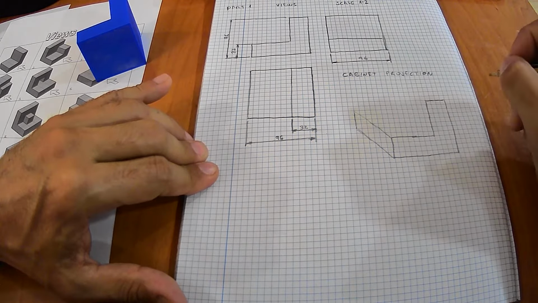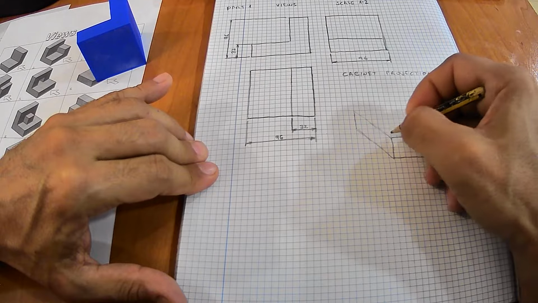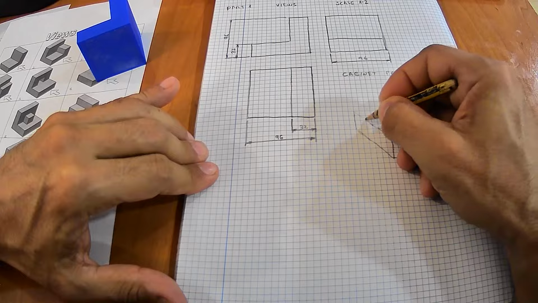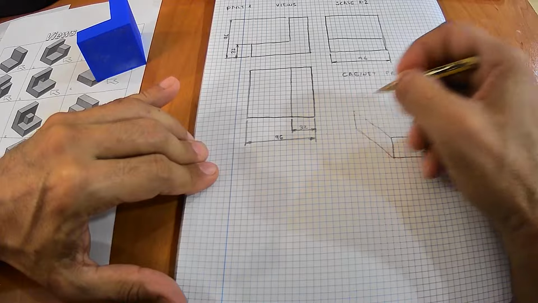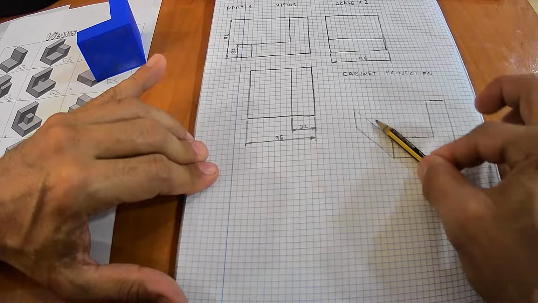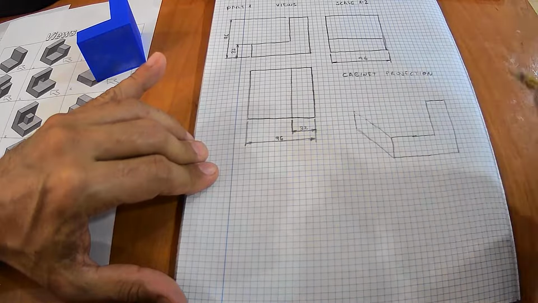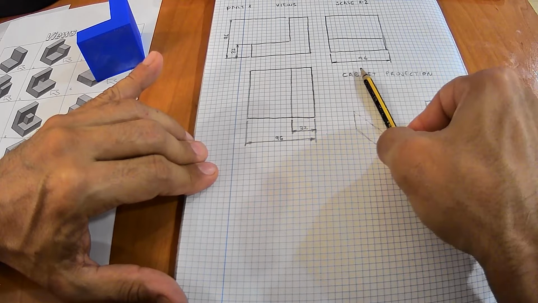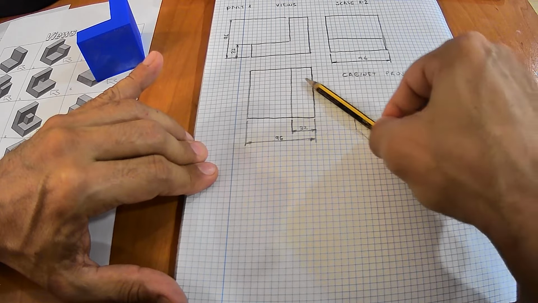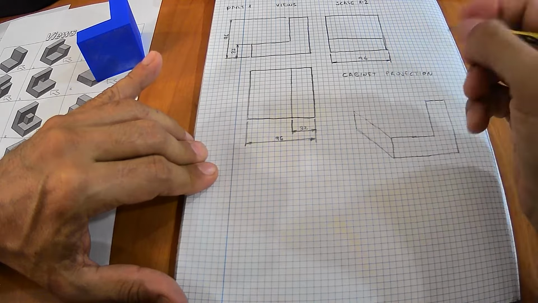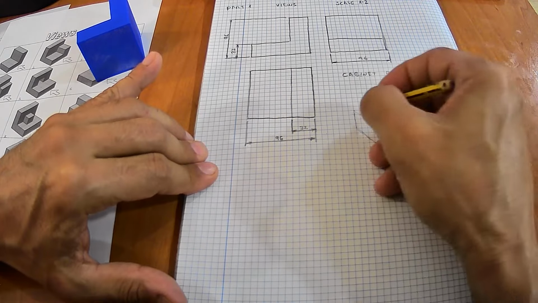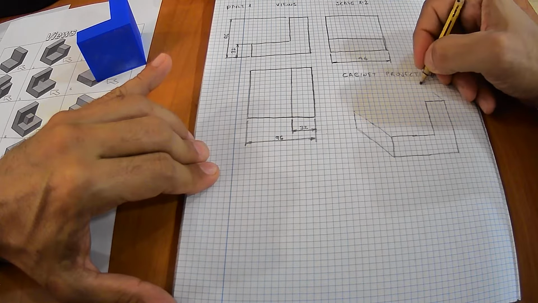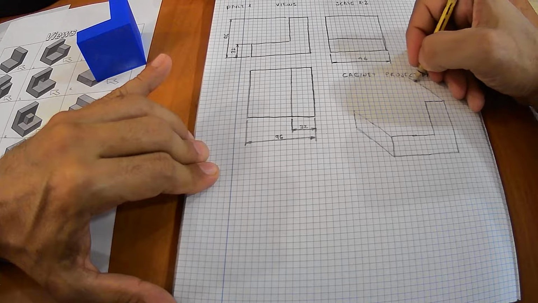You have to be sure that you are passing through every single corner of every square to be sure you are following the 45-degree direction. Okay, not like this, not like this, but this 45 degrees. Okay, this cabinet projection obviously is a kind of projection.